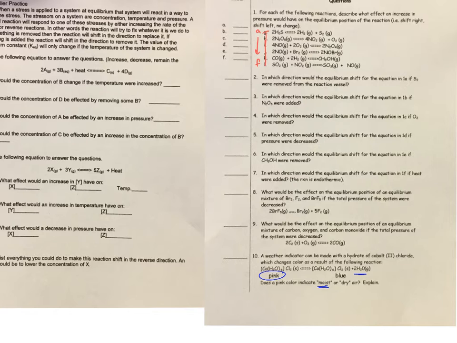I don't think we're supposed to put anything on that line. Whatever, it doesn't matter, right? Pink would be moist air. There's water in the air. That adds to the product side, shifting the reaction to the left, okay?